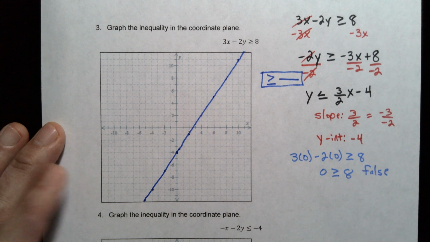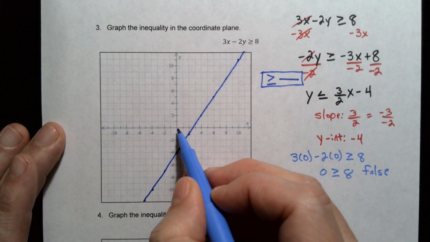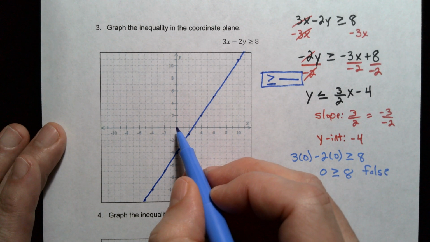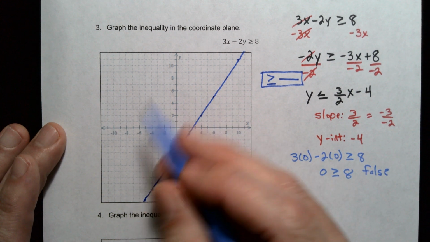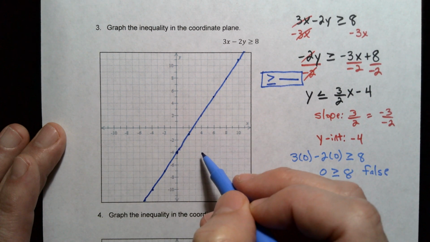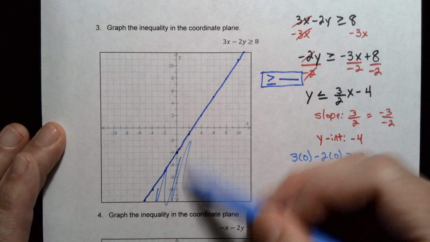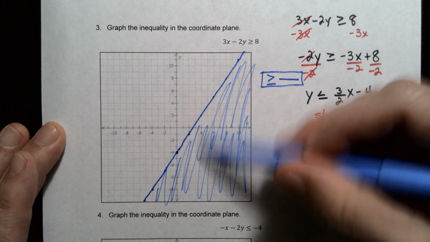False. That is false. Okay, so I plugged this point in and it said, nope, that doesn't work. So that means this entire side is not the side we want. We want the other side, since this was false. So we will shade this side.